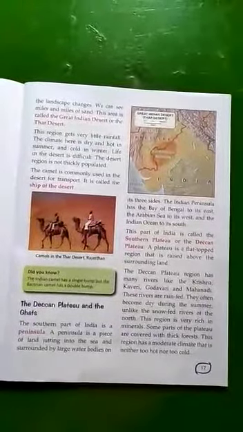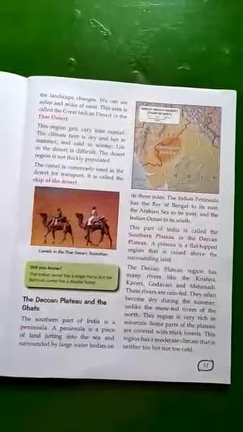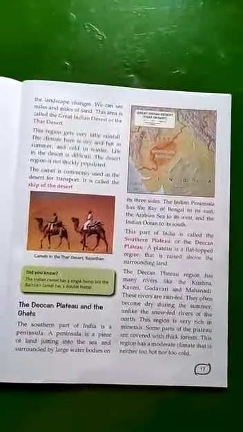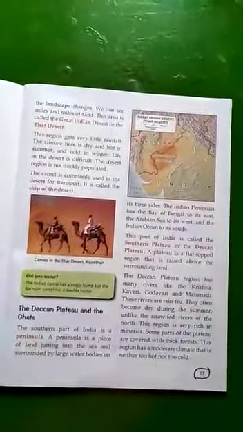The Deccan Plateau and the Ghats. The southern part of India is a peninsula. A peninsula is a piece of land jutting into the sea and surrounded by large water bodies on its three sides. So, what is a peninsula? A peninsula is a land which is surrounded by water on three sides.